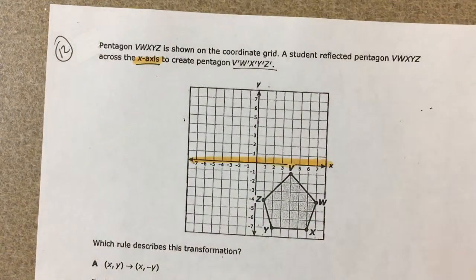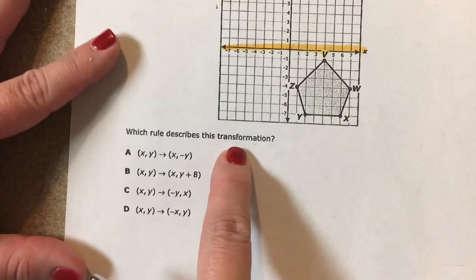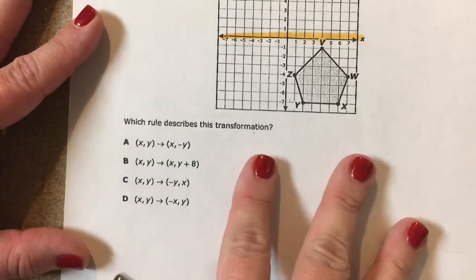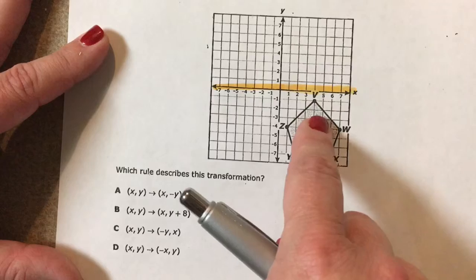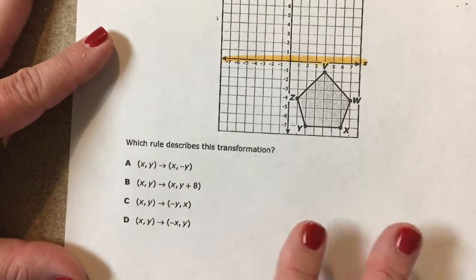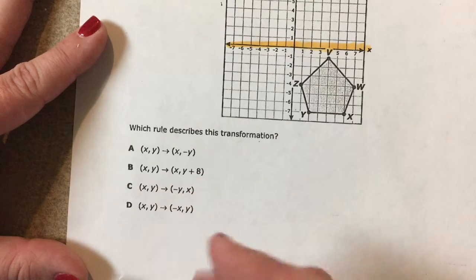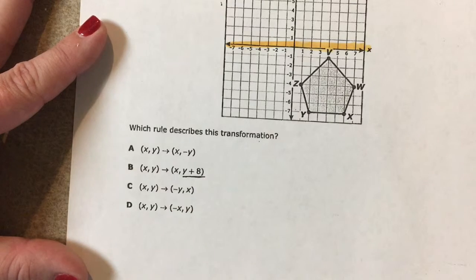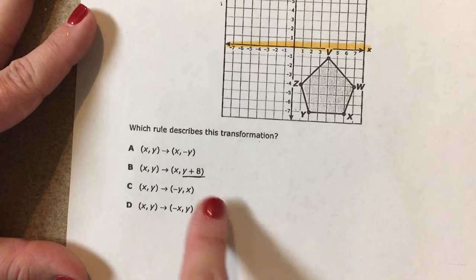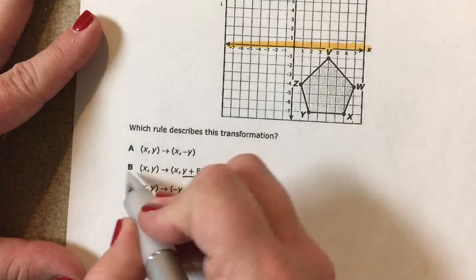All right, so which rule describes the transformation? We always start off with our normal xy, and we're going to be reflecting, so we're just going to be changing one of the signs to the opposite. Okay, so we're not going to be adding because we're doing a reflection, and most of you that got this wrong picked this answer, which I don't really understand why you picked that answer, but we're not going to be adding. It's not going to be B.